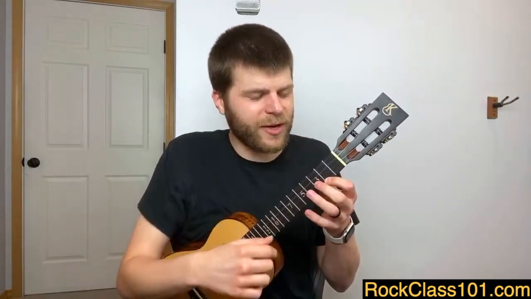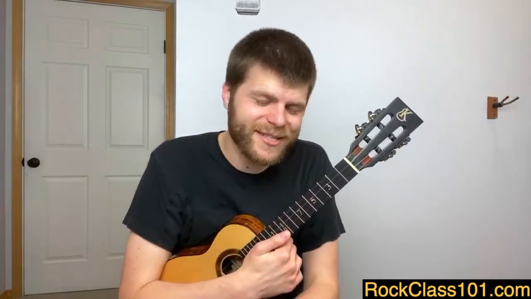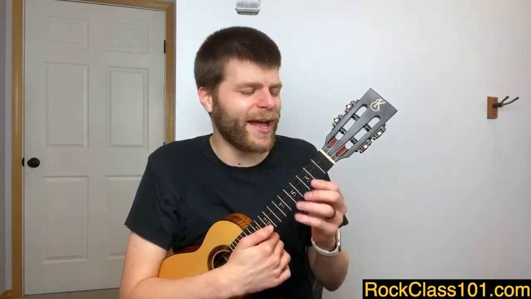Then I'm going to take my middle finger and place it here on the 3rd fret of the E string, and leave that there for the last beat. So measure 7 in time, but slowly, should sound something like this. 2 and 3 and 4 and 1.